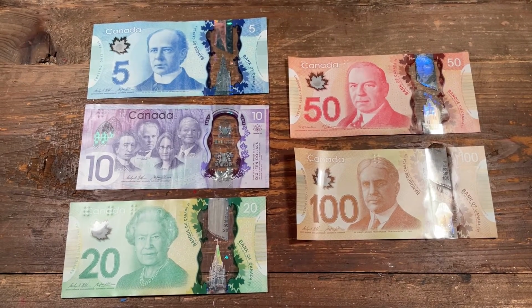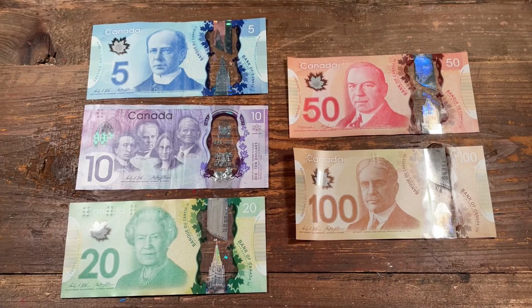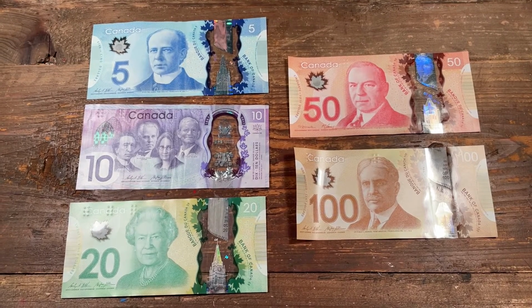So hopefully that helps you understand our Canadian money and gives you a bit more idea of what you need if you are traveling to Toronto or Canada.